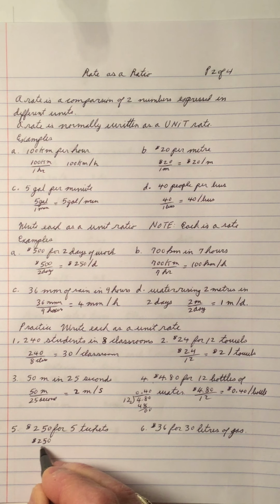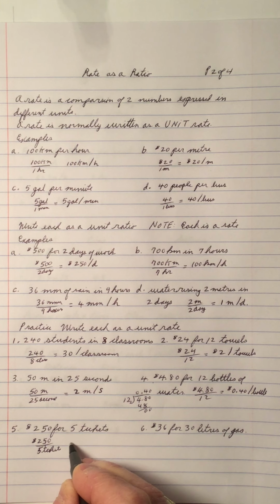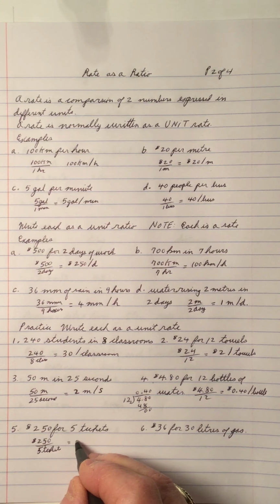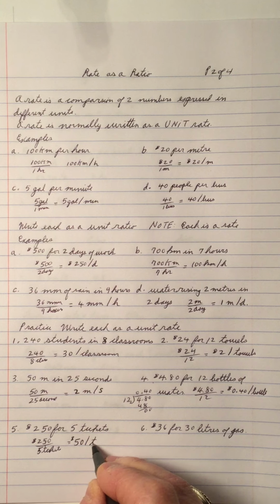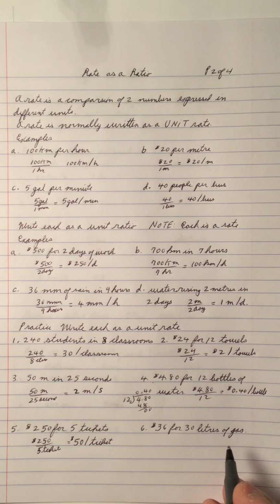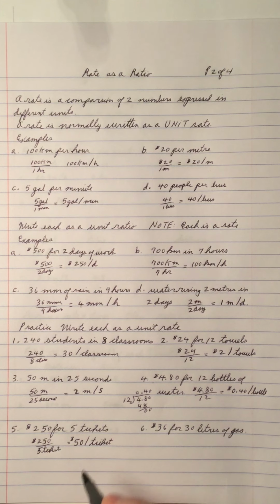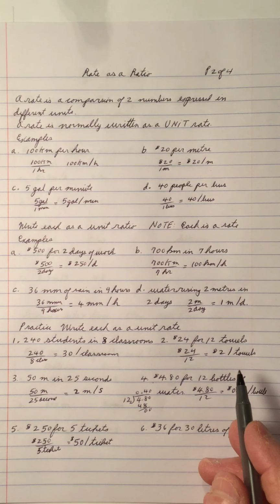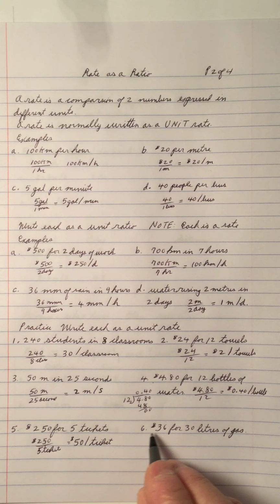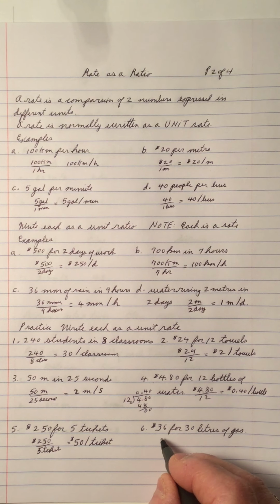$250 for 5 tickets. So that amounts to 5 tickets, 5 into 25 goes 5, so that's $50 per ticket. Again, unit rate is per unit, per ticket, per class, per towel, per meter, per second. Number 6, $36 for 30 liters of gas.